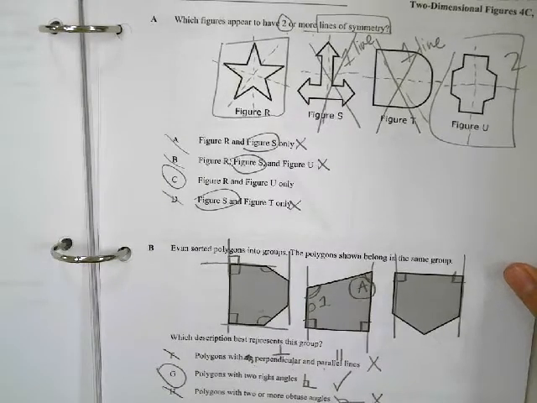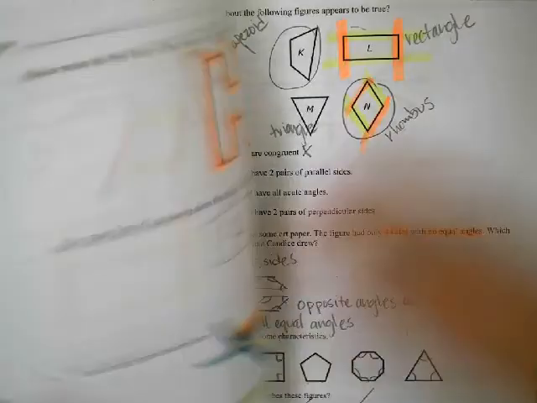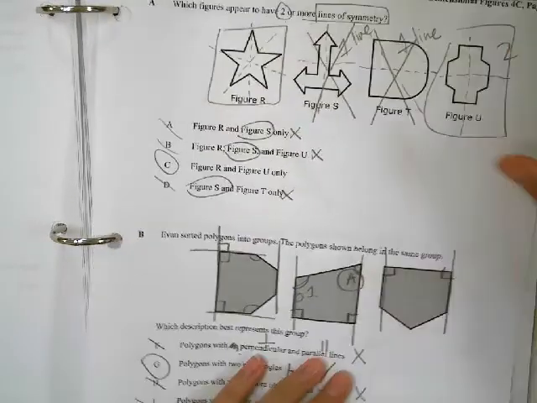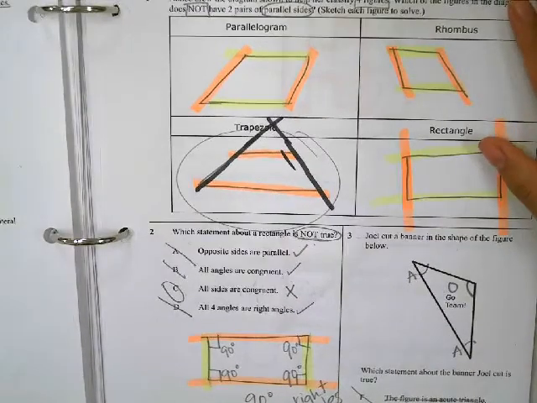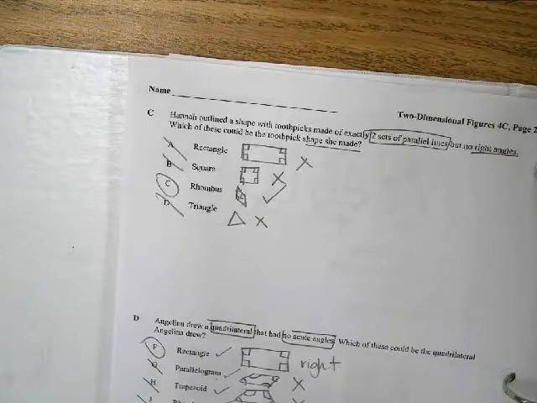And this is what we did. Again, please make sure you do page 80 through 84. If you have not done so, this is what we did today. Page 80 through 84. If you have any questions, let me know. We did 81 together.